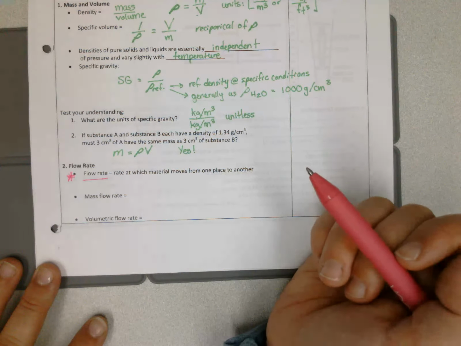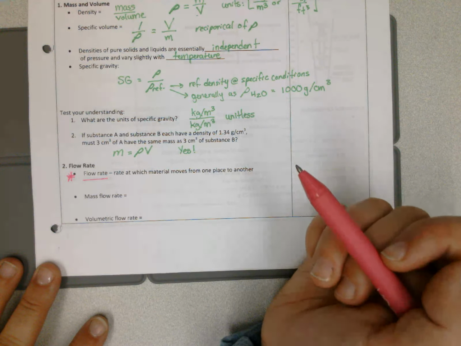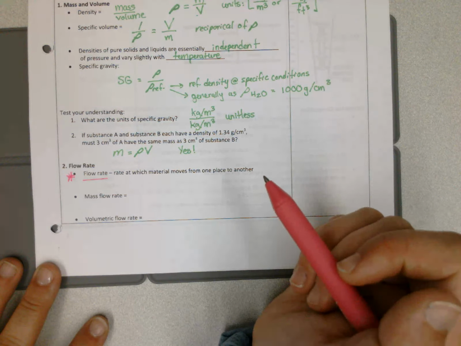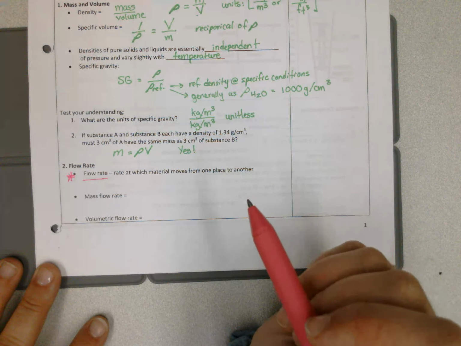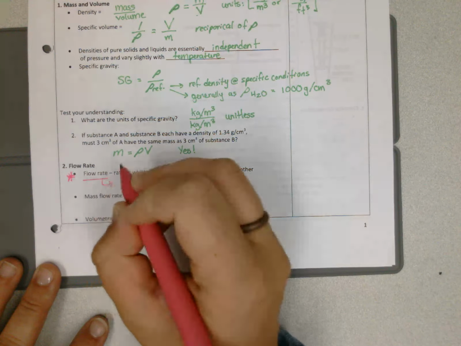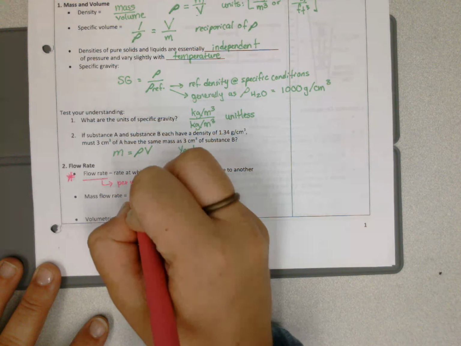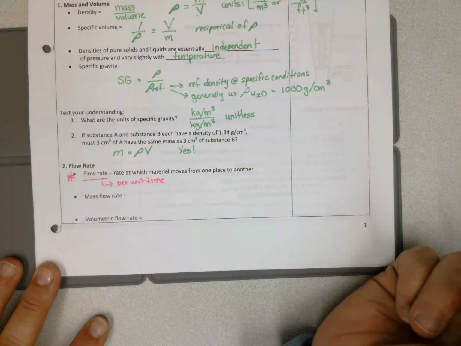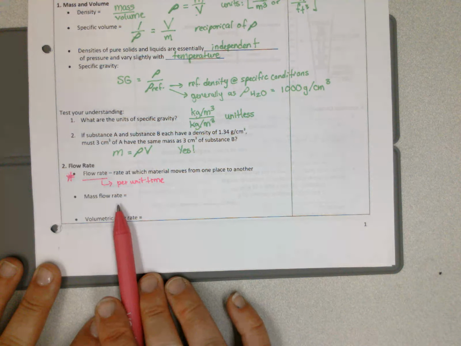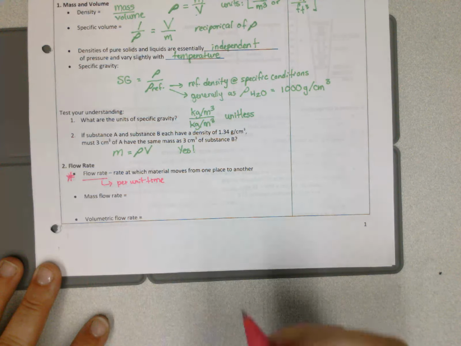In this class, we predominantly talk about flow rates. And these are rates at which material moves from one place to another. So a flow rate implies that this is per unit time. That's critical. If we talk about mass flow rate, let's use this as an example.